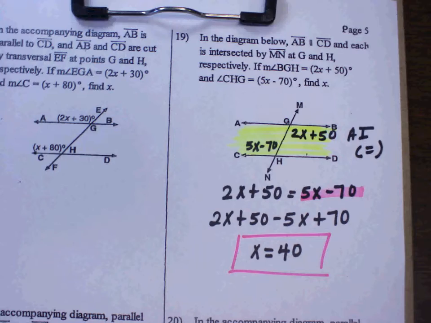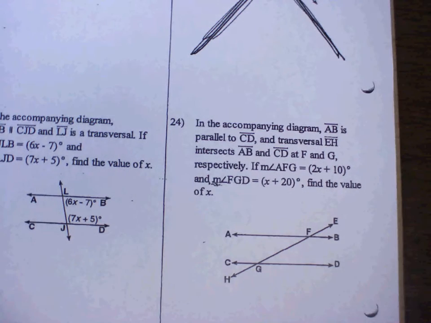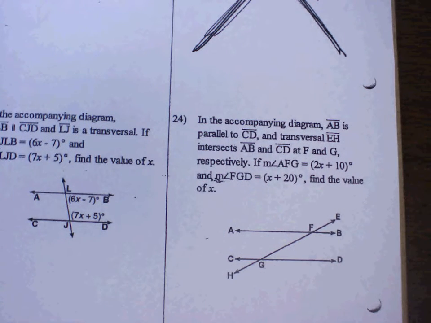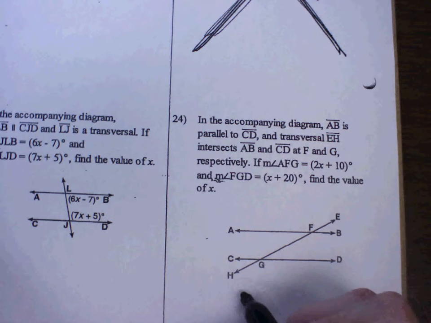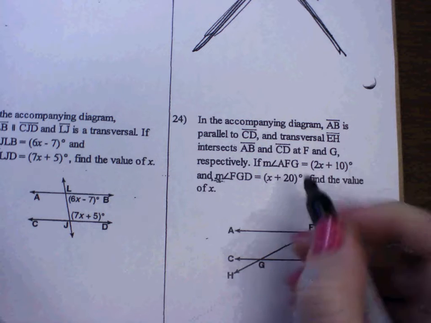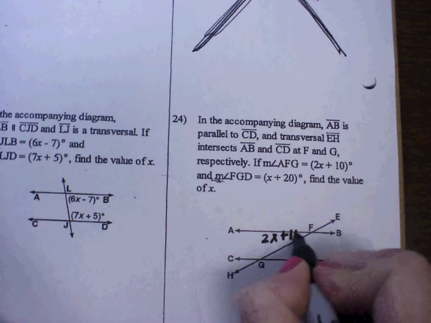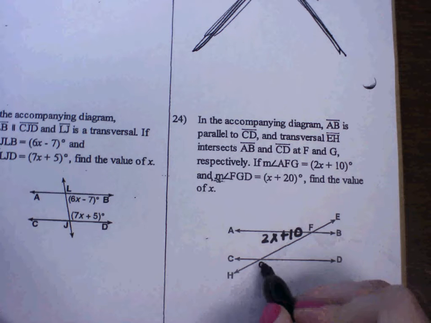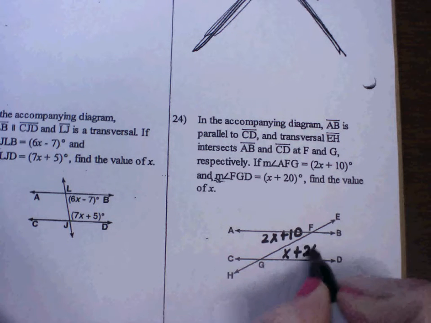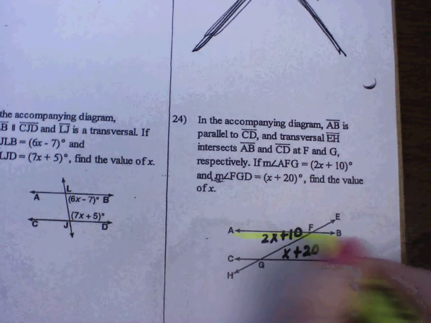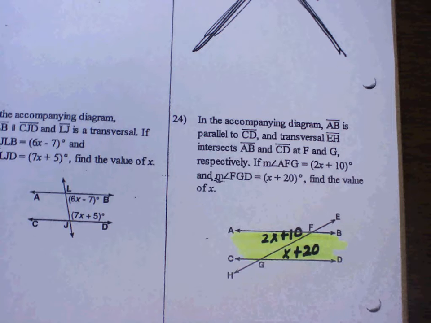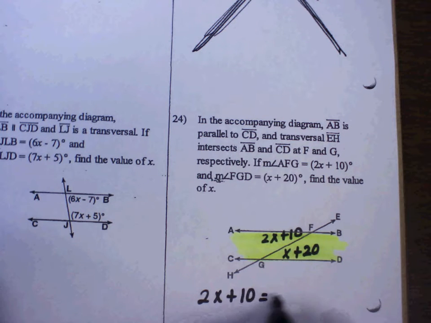24. 24. Go. Speak loud so that I know. 24. All right, 1, 2, 3. Don't stop. Keep working.